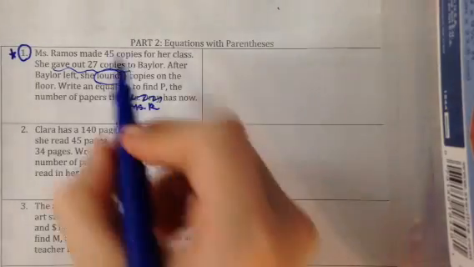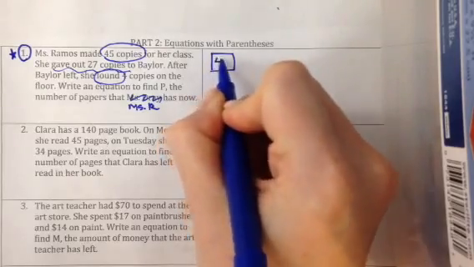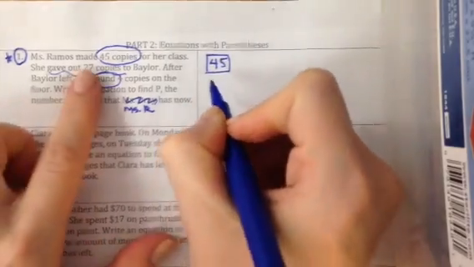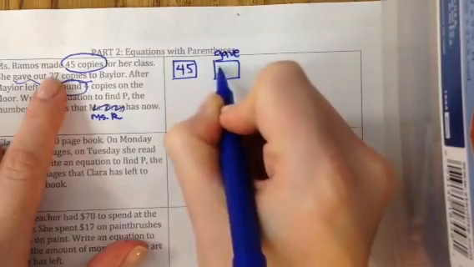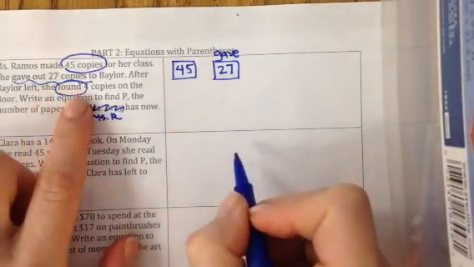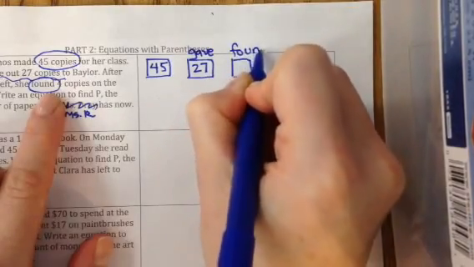So I think about it. Okay, this is what she started with. So she's starting with her 45 copies. She gave out 27, so I'm just going to write the word gave. But then I see that she found 6.